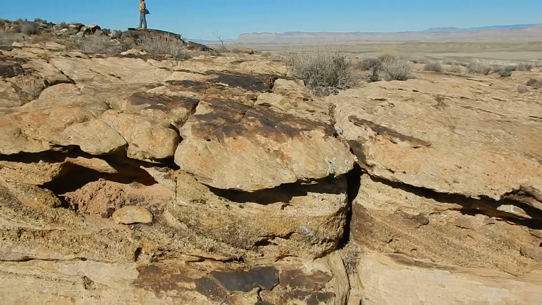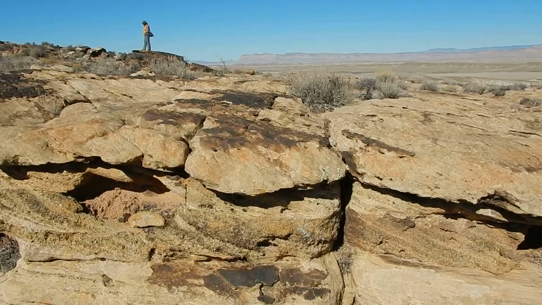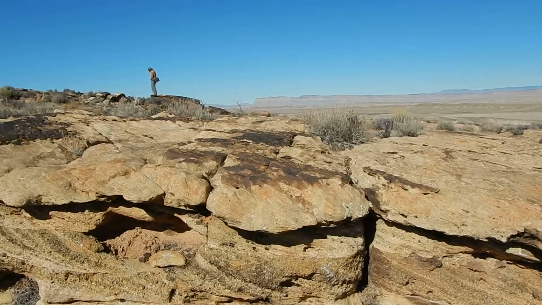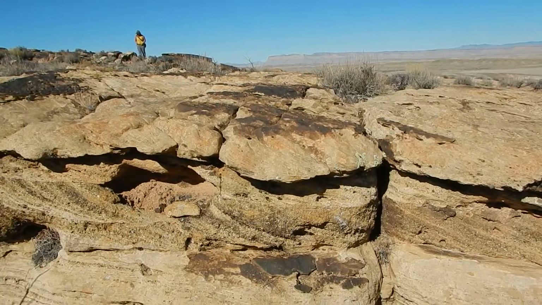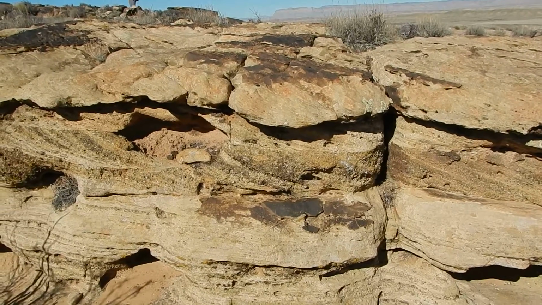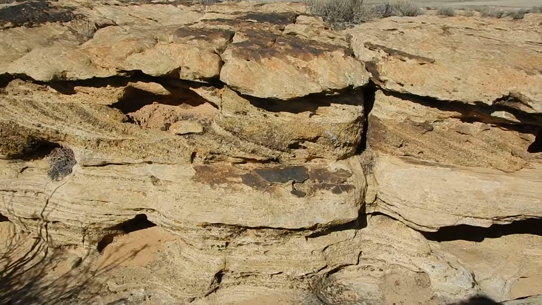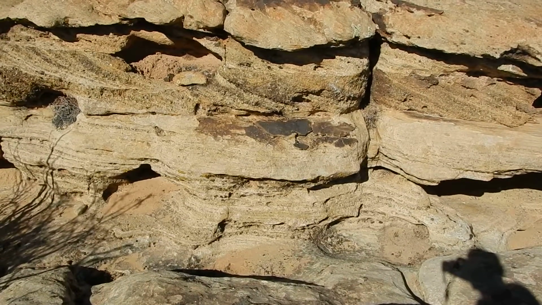Actually, on top is a finer grained sandstone, and there's a break, not a break, but a change where you get a conglomerate. And then again, it changes at the base of that conglomerate where the rock is a little bit darker to a finer grained sandstone, and then again below that another coarse conglomeratic sandstone.